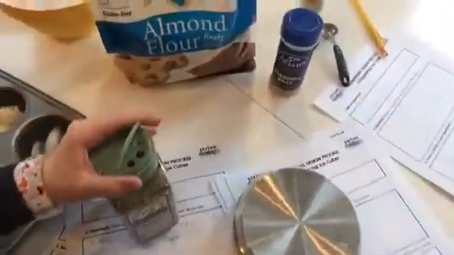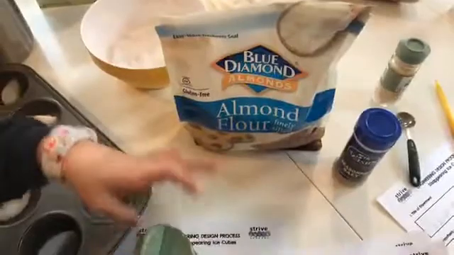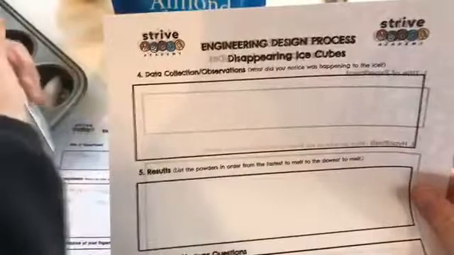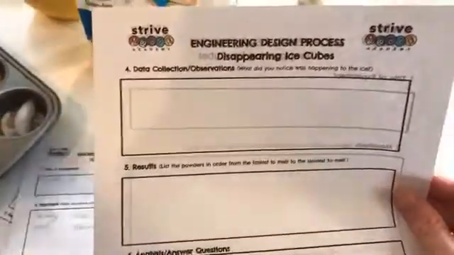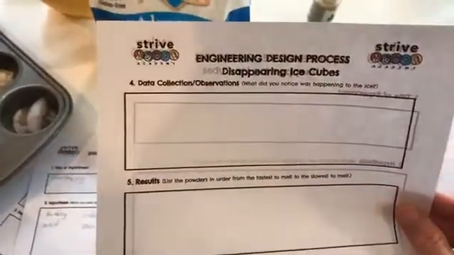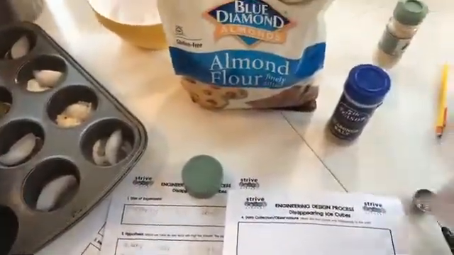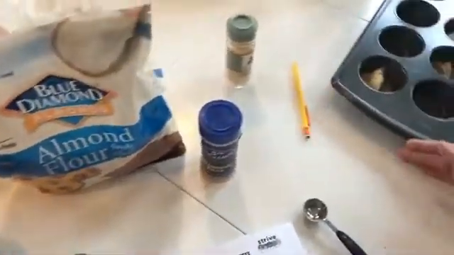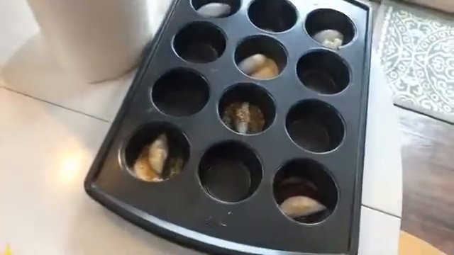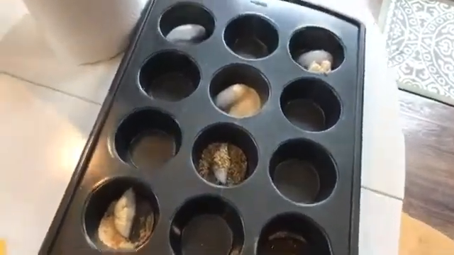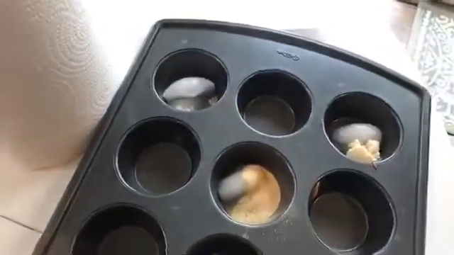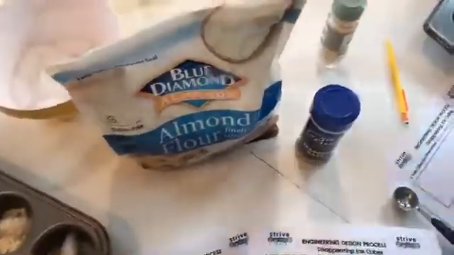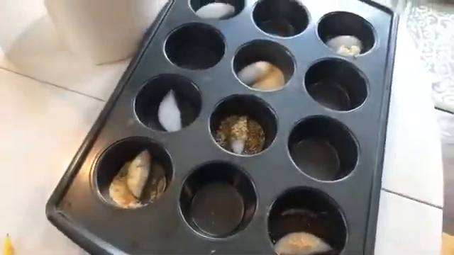Did I put baking soda in this? I'm not sure. On the back of your paper, where it says data collection and observation, that's where you're going to write down what's happening to your ice cubes. And again, if you don't want to write it, you want to draw a picture, you can definitely do that instead of writing it out. So Peyton's is all ready to go. Her control. Peyton did not keep a control, so she's going to get one more ice cube and put it in there. So there's her control.